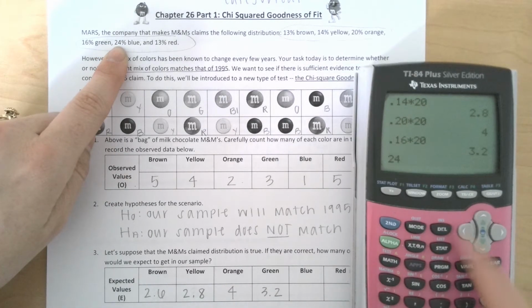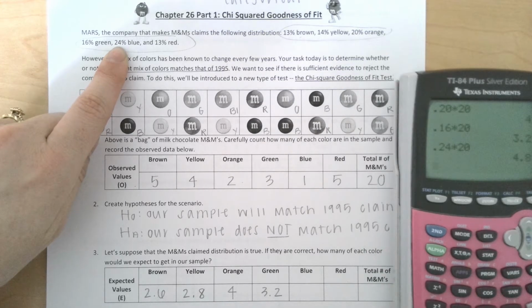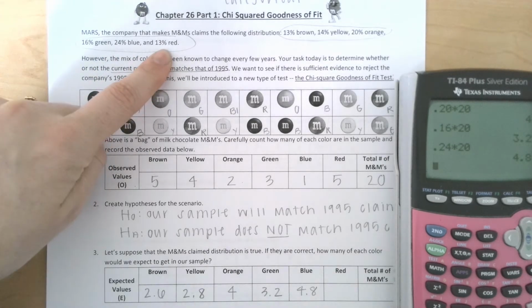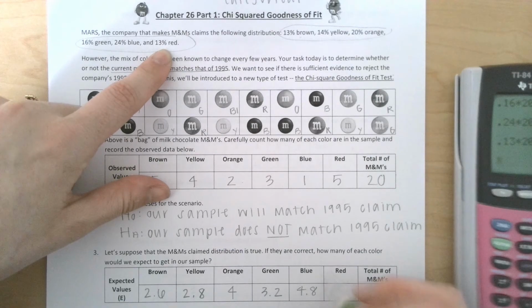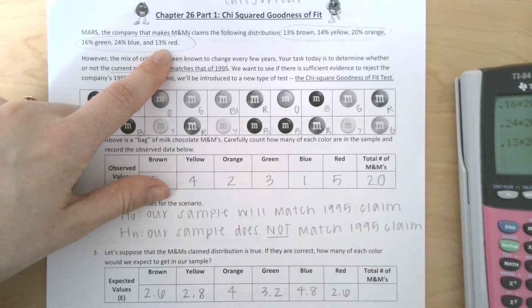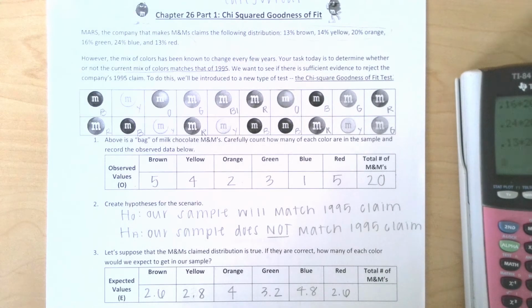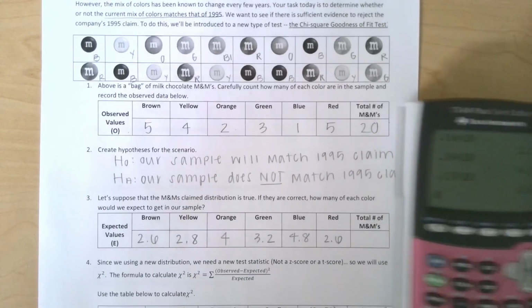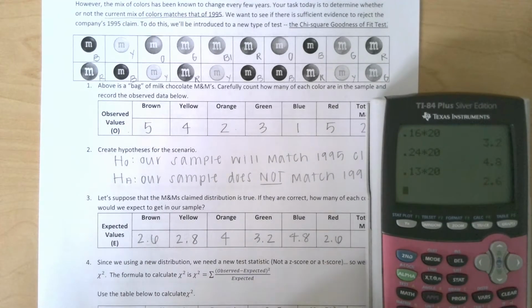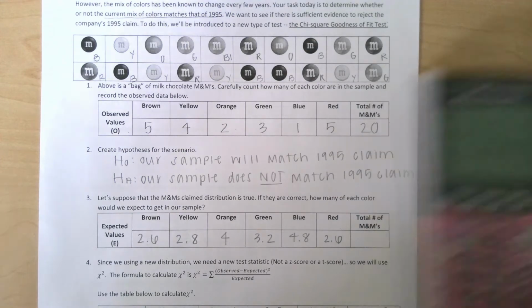24% blue, 4.8. Red, 0.13 times 20, 2.6. And when I add these up here, I should still get 20 total M&Ms. So let's just double check. Good, I do.